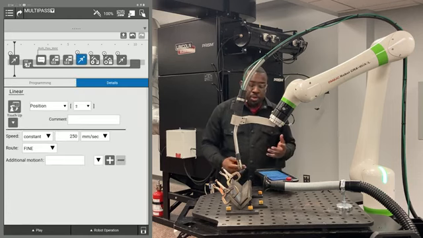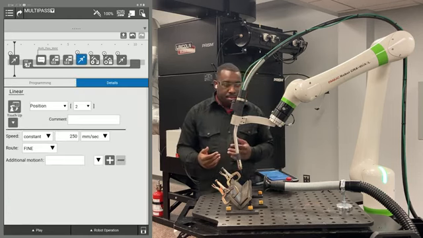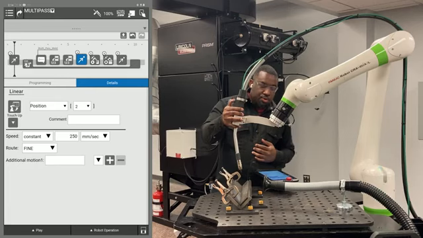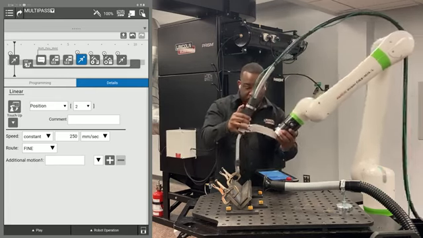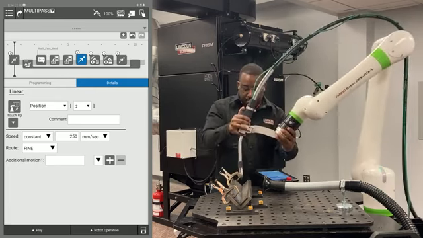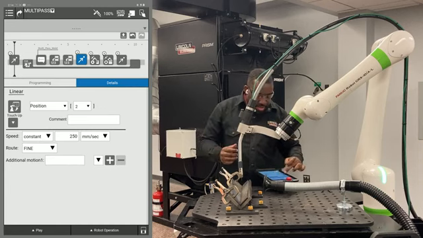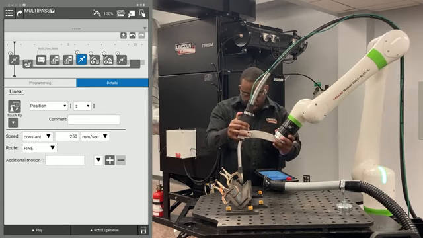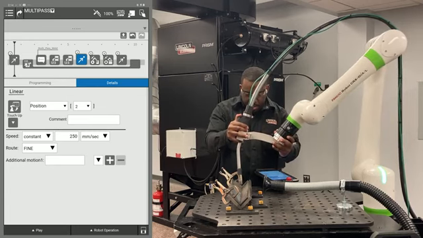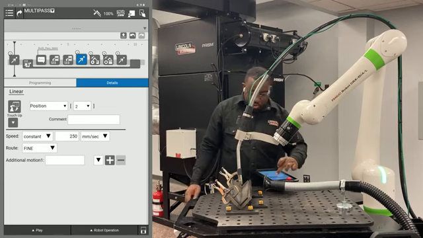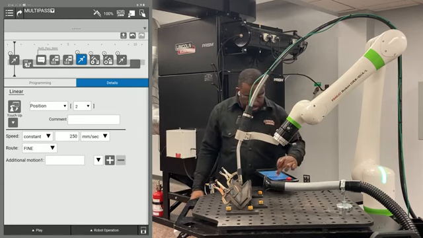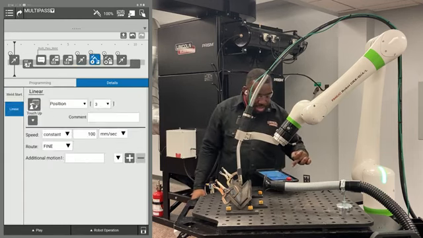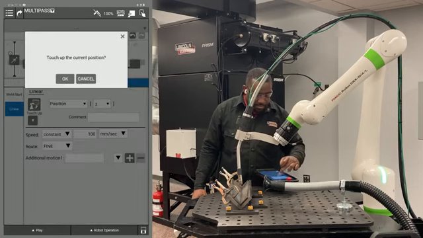Point 2 would be your approach point to your weld. You would move your robot to the position that you want to be your approach point. You're going to click that, hit touch up, and hit OK. Then you would move it down to where you want your weld start to be. Hit the linear tab, hit touch up.